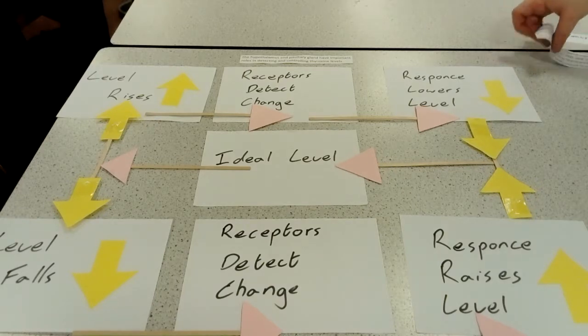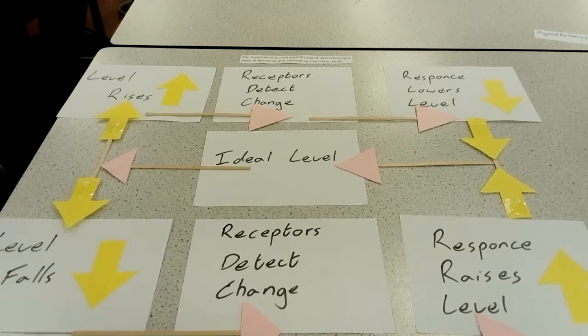If the levels are too low, so if the level falls, that fall is detected by the hypothalamus. The hypothalamus releases TSH, which causes a response in the thyroid gland, so that level rises again.